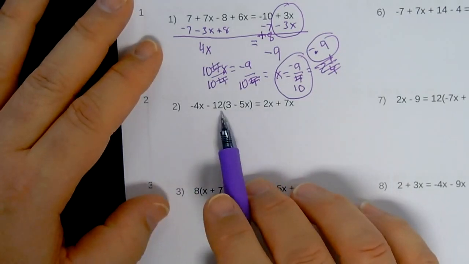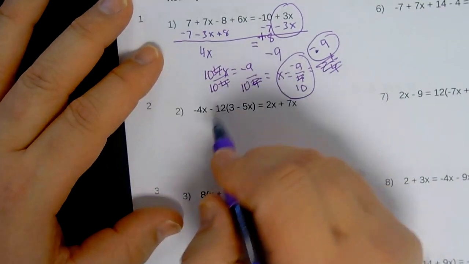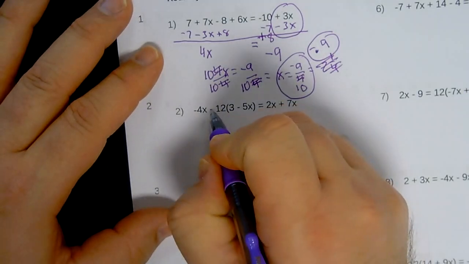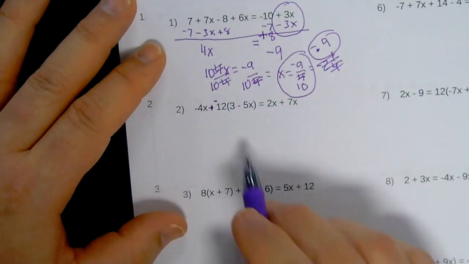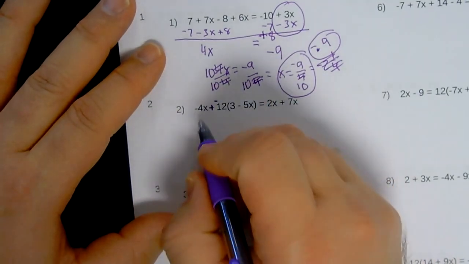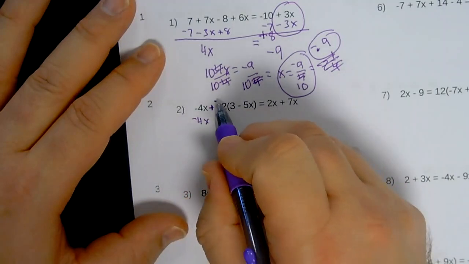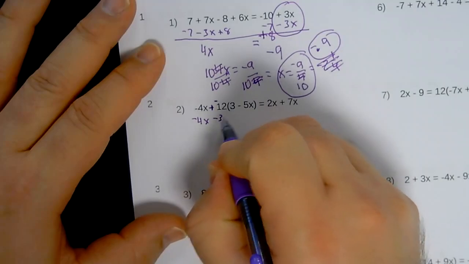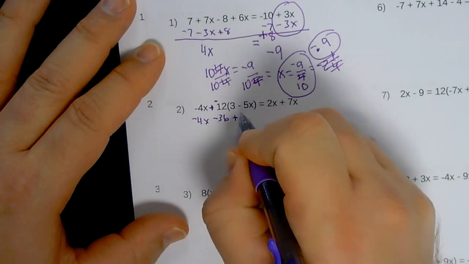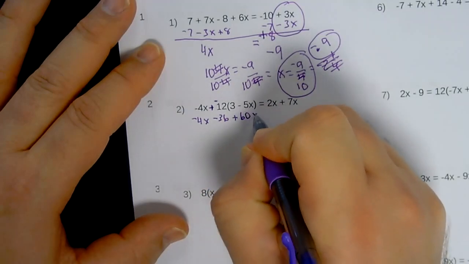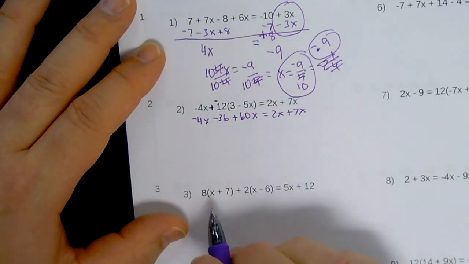Alright, number 2, there are parentheses. So we're going to take care of the parentheses right here, so I'm going to distribute. Now what I like to do, I see this minus 12. I'm going to change that to addition and put my negative just above the 12, because I'm going to distribute that negative 12 to everything. So I start out with negative 4x, then negative 12 times 3 is negative 36. Negative 12 times negative 5 is going to be positive 60x. That equals 2x plus 7x.